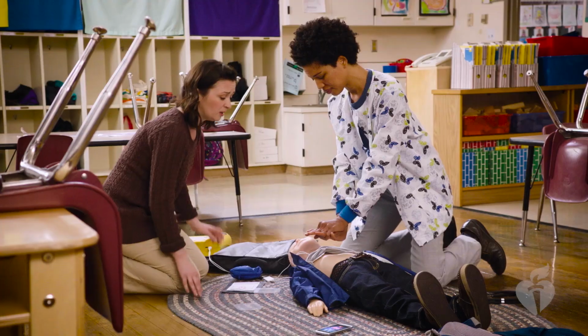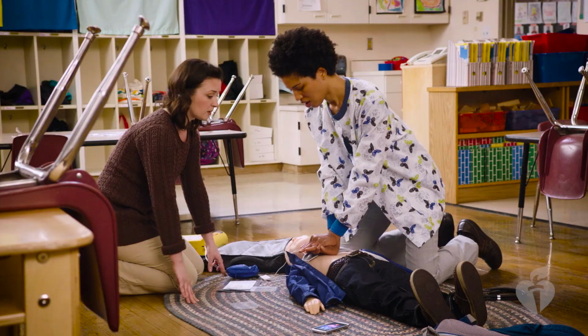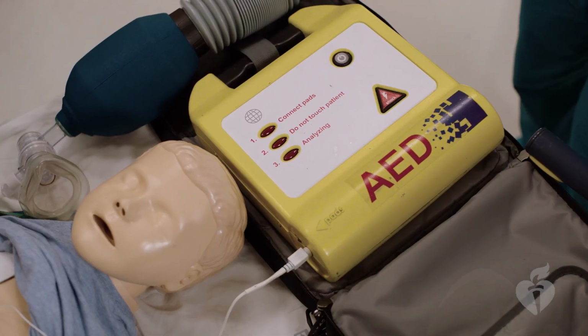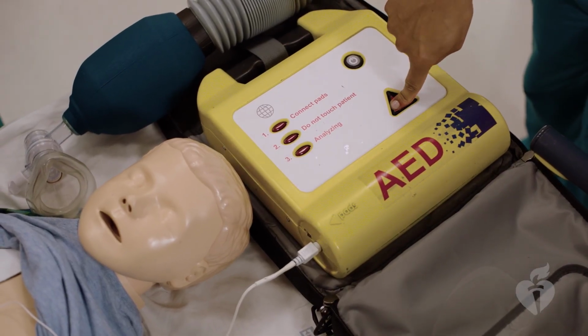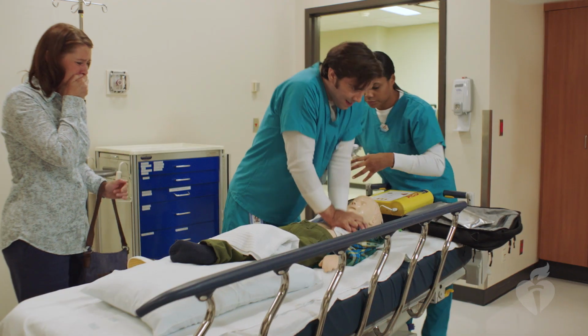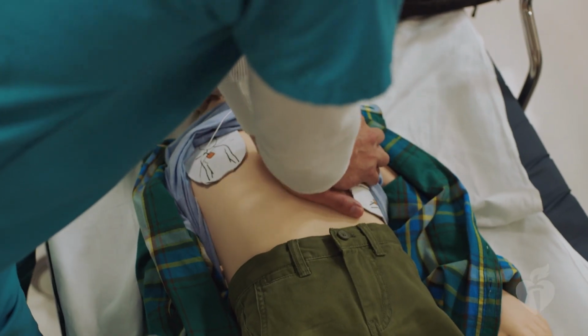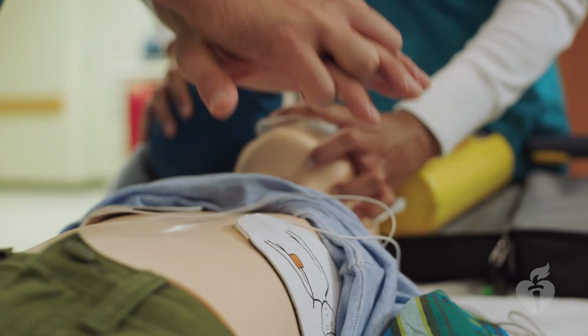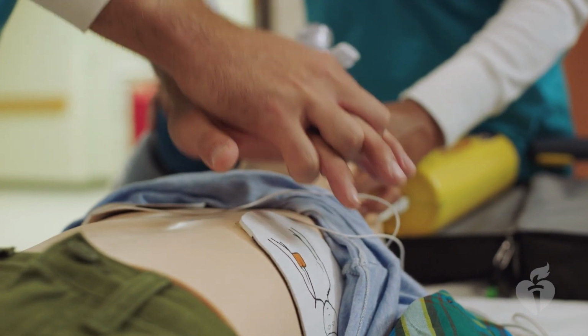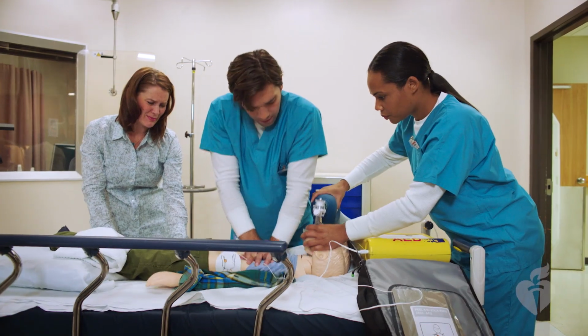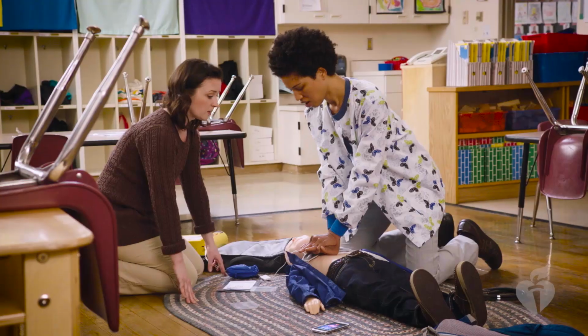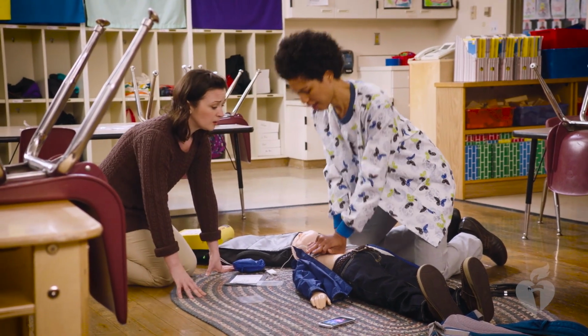Press the shock button. The shock may produce a sudden contraction in the child or infant's muscles. Push the shock button now. Shock delivered. Resume chest compression. 1, 2, 3, 4, 5. After the AED gives the shock, resume CPR immediately, beginning with chest compressions. Do not remove the AED or turn it off. The device will repeat the analyze and shock cycle about every 2 minutes. Follow the voice prompts of the AED. If at any time the AED indicates that no shock is advised, immediately start chest compressions.